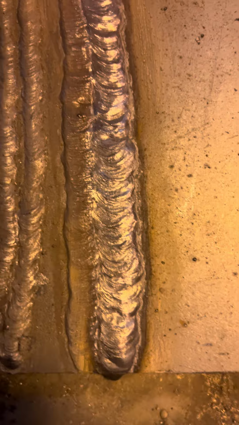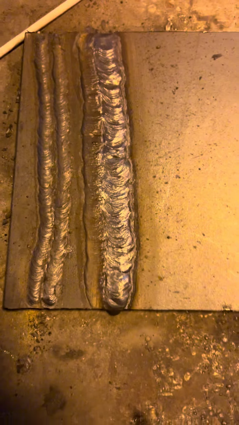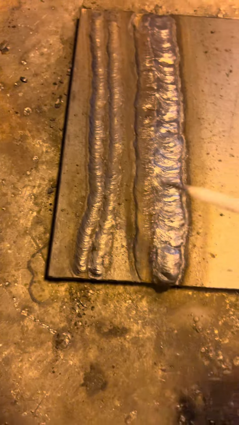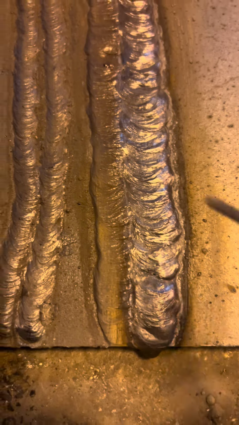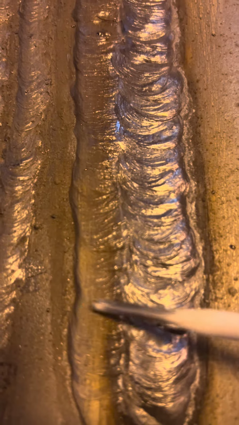Tied them in a little bit, but y'all still see how wide that bead is compared to going too fast, right? Like we said in the beginning, before I ran even the first one, going too slow of a travel speed will result in a wider bead and a taller bead.